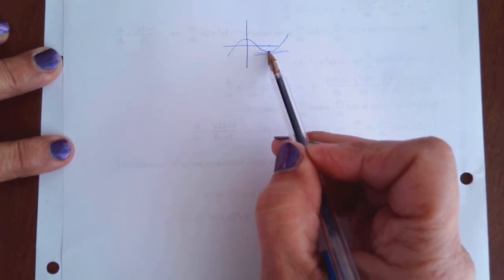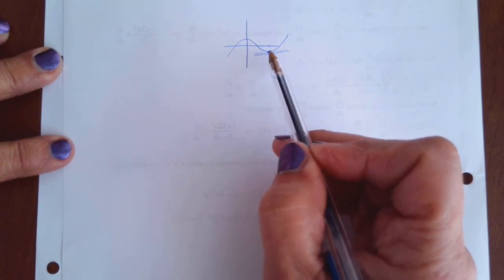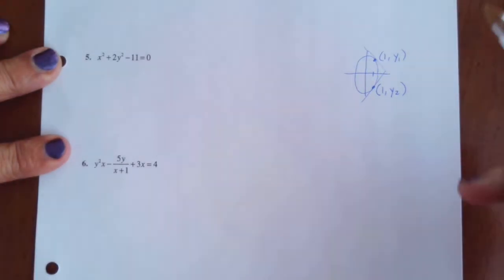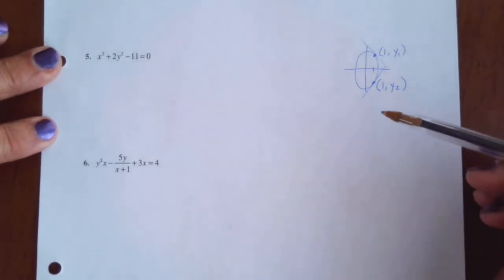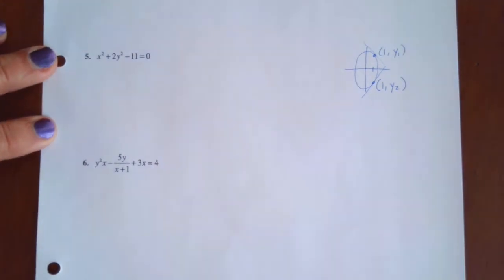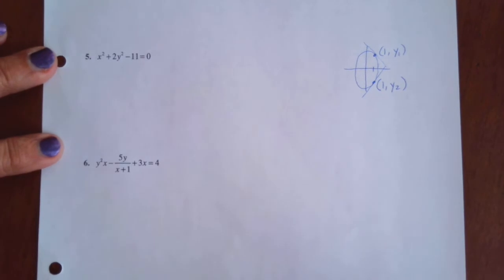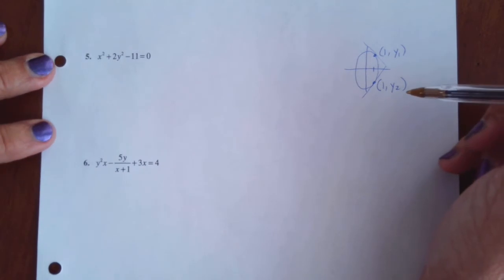I know if I give you x is 3, you find that point and you know which point we're talking about. Okay, so again, if I give you x is 1 over here, I don't know which of the points. That's not enough information. So that's what implicit differentiation is doing. It's using x and y because we don't have functions anymore, which means there could be more than one point associated with some x value.